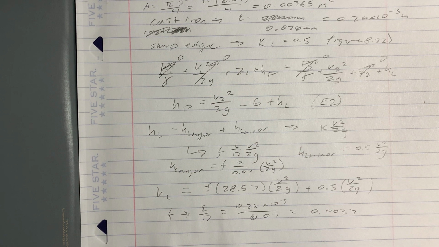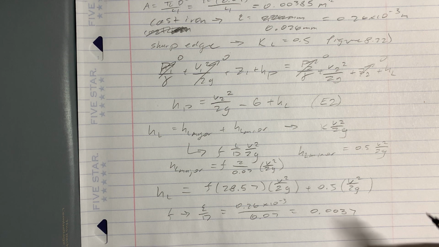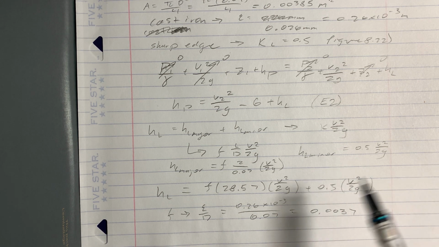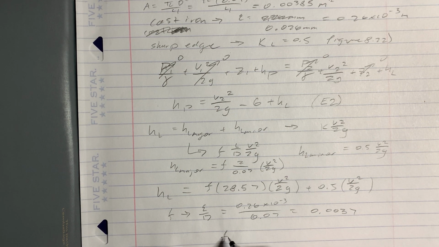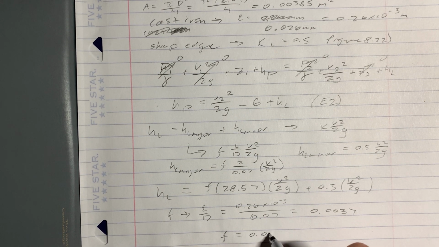If we look at a Moody diagram, we know that the flow is turbulent, and looking at the roughness line for 0.0037 where it plateaus, F is estimated to be 0.027.